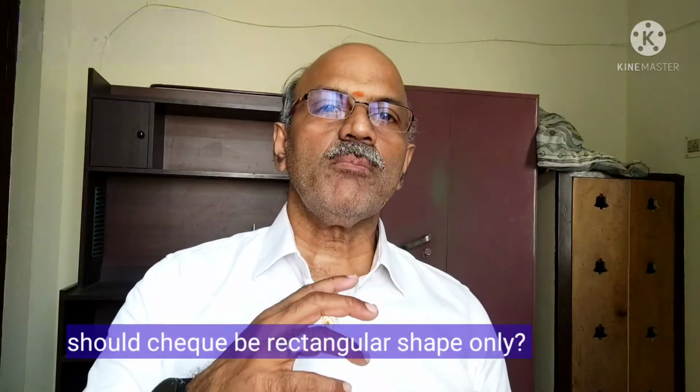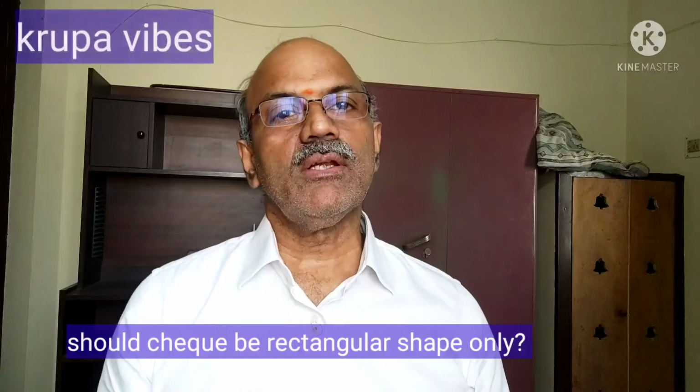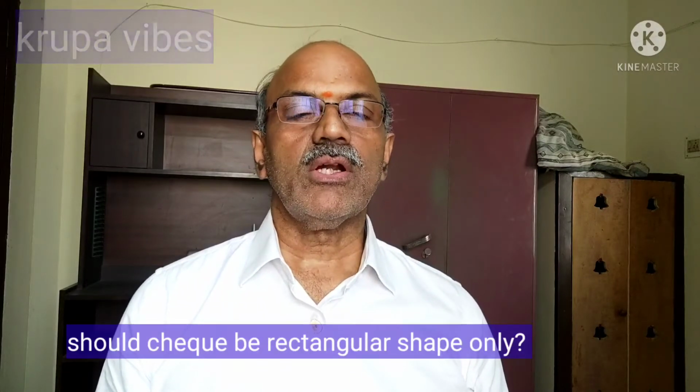Now, should the check be in a rectangular form only? Or should there be a prescribed printed format only? Only then the payment can be done? No, it is not like that. Check can be in any written mandate form. It need not be from the bank in a printed format.